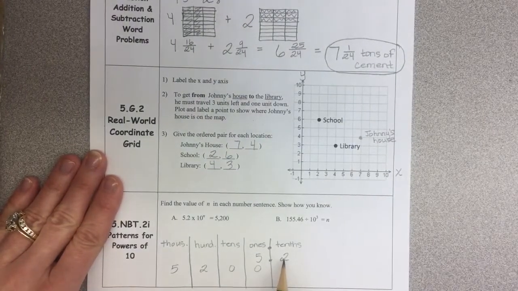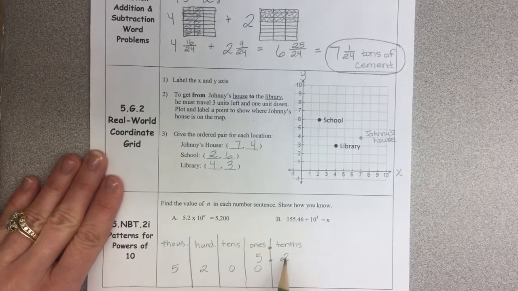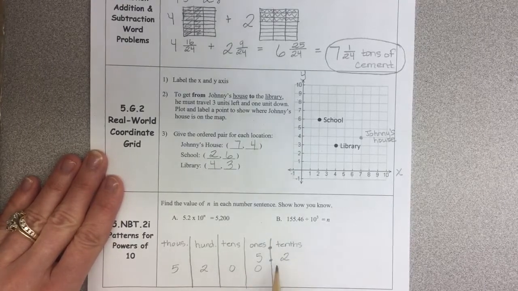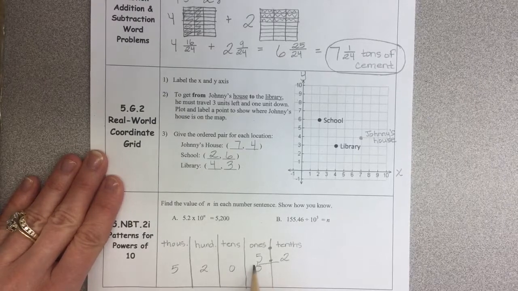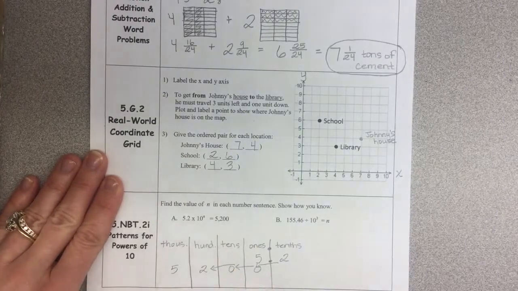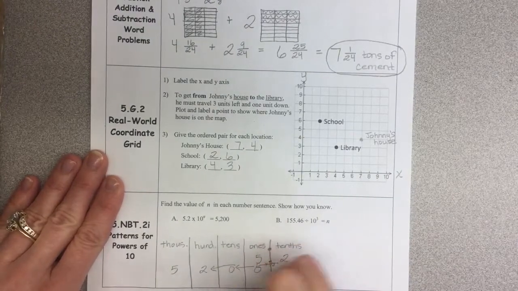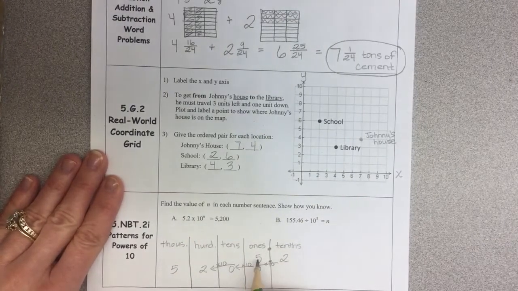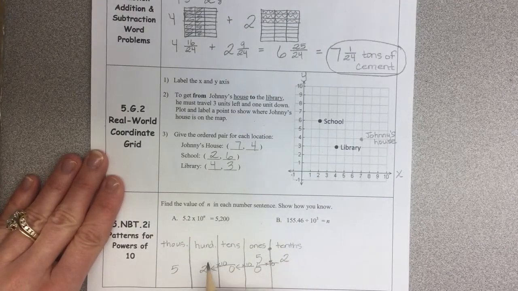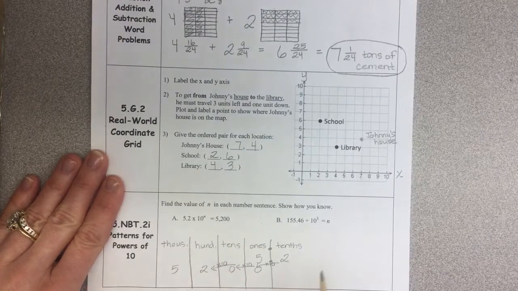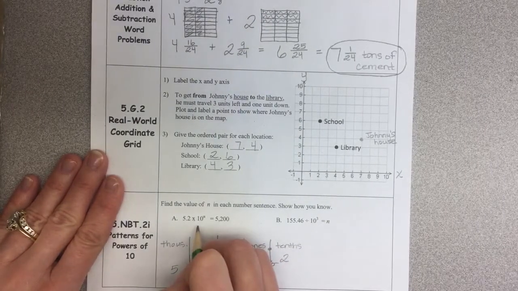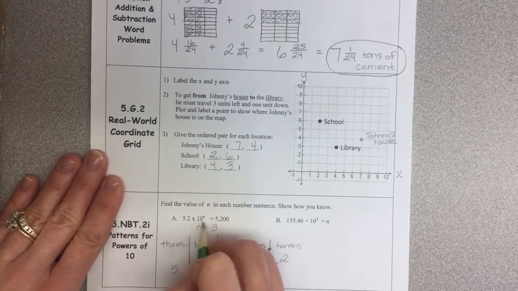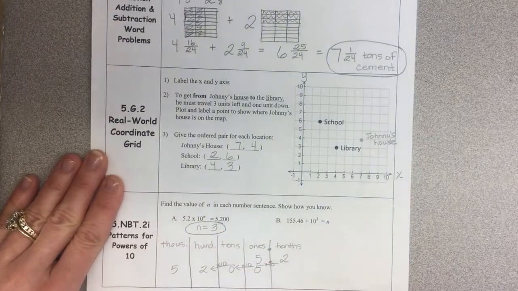And what I'm looking for is how many shifts were made to the left to get my 2 from the tenths place to the hundreds place. 1, 2, 3 shifts to the left, and each shift to the left is a multiplication by 10. So notice the 5 did the same thing. 1, 2, 3 shifts to the left. So all of my digits shifted to the left 3 times, again meaning multiplying by 10, and by 10 again. So this n is equal to 3, 10 to the third power.